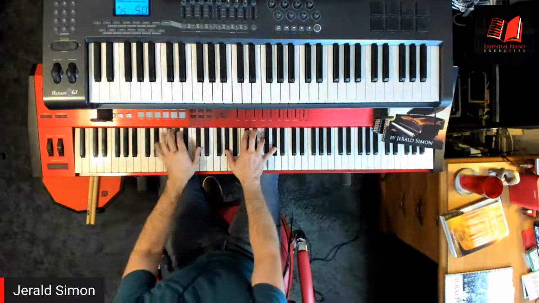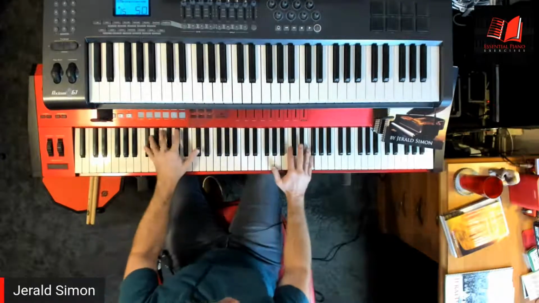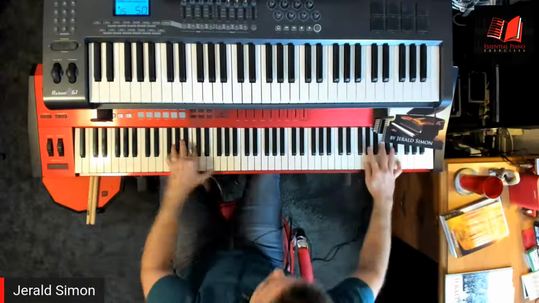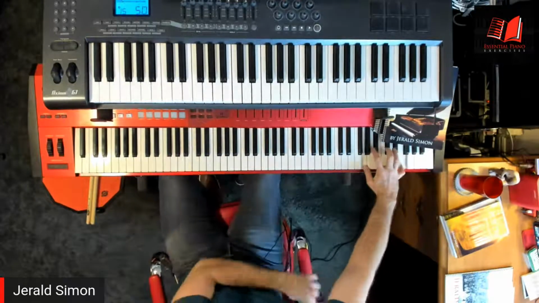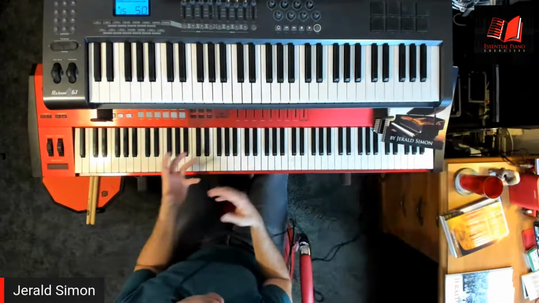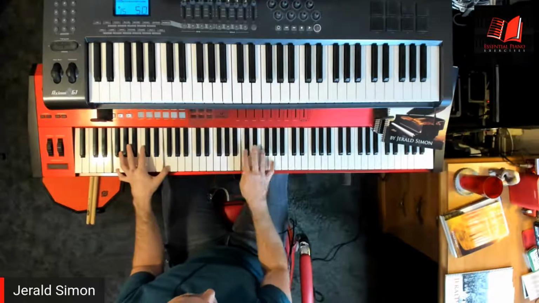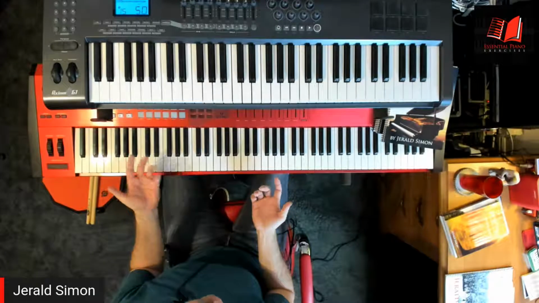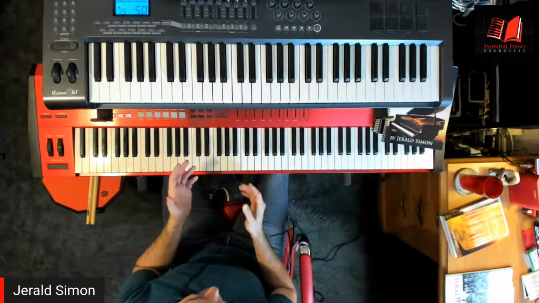1 and 2 and 3 and 4 and 1 and 2 and 3 and 4, so we're doing this pattern. Well, as I was explaining, you can start to compose in this style by following a simple pattern.